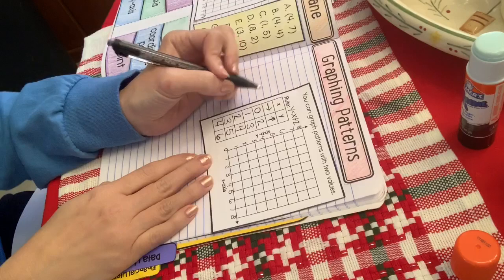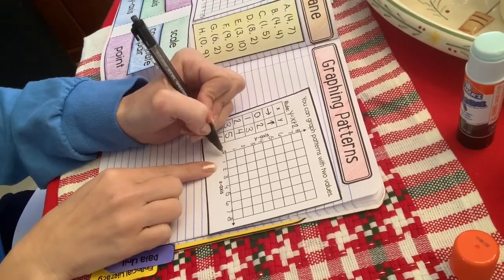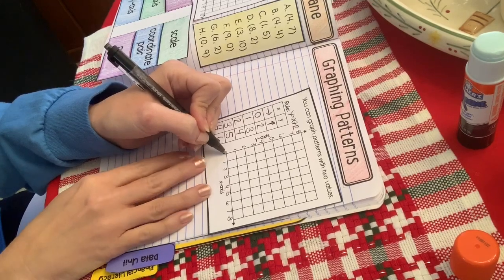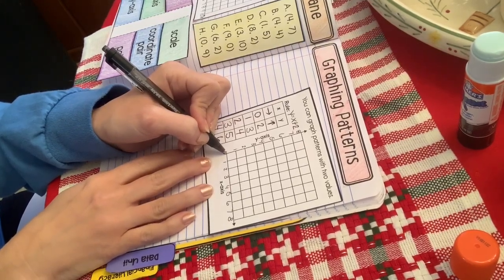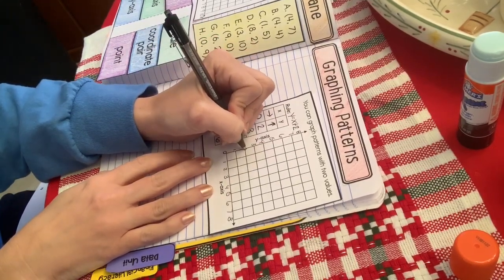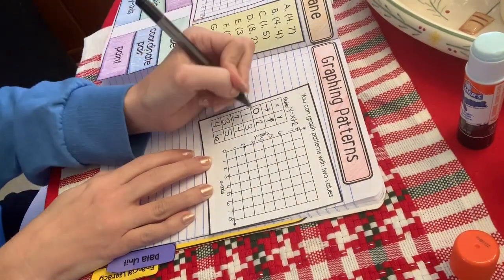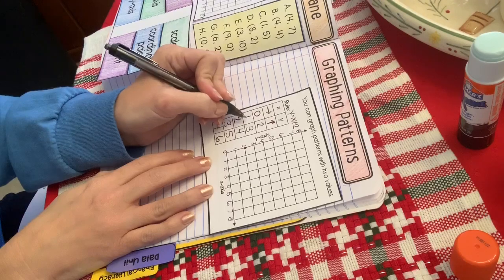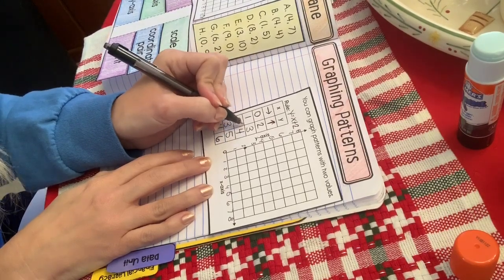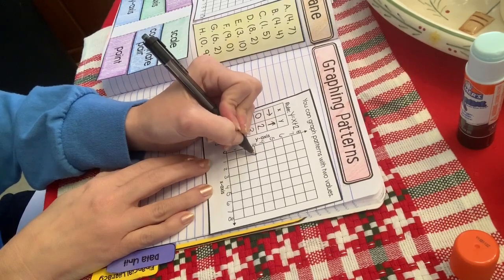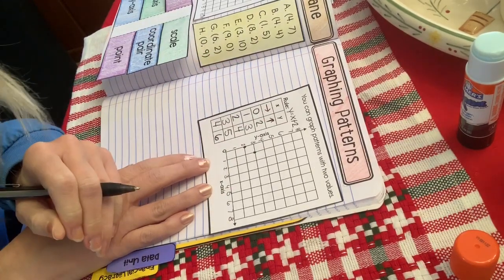Okay, so on my first one, I always start at my origin. My origin is here at 0, 0. I'm gonna go over 0, up 2, and put a dot. I'm gonna go to my next one, 1, 3. This is my ordered pair. I'm gonna go over 1, up 3, and put a dot.